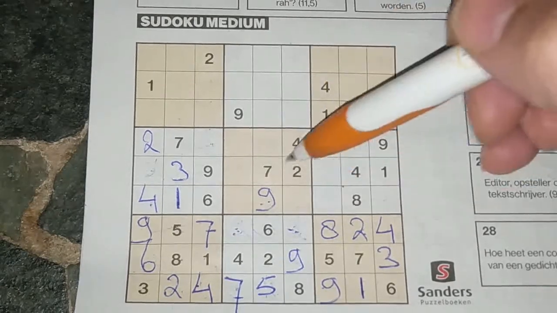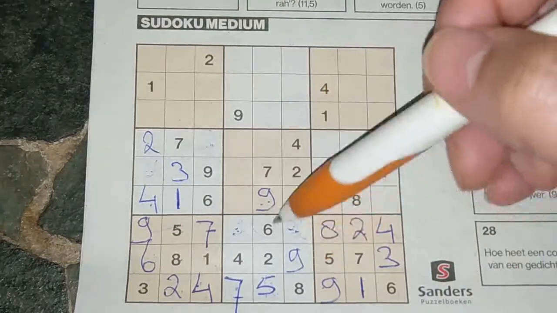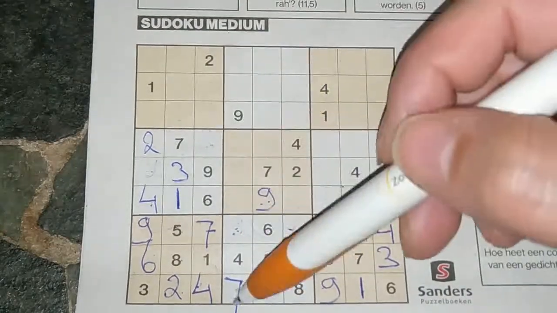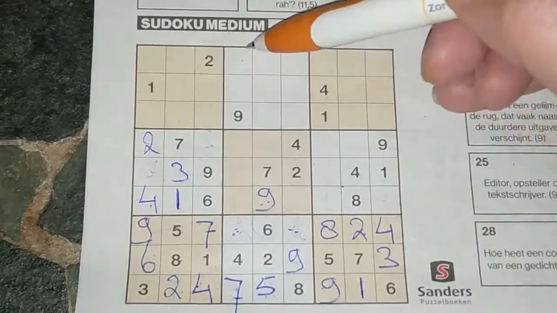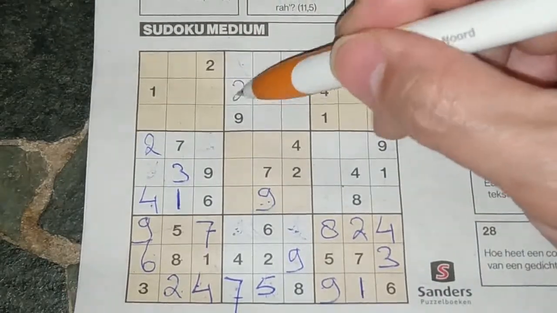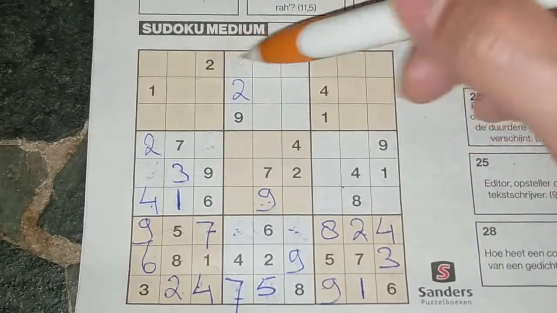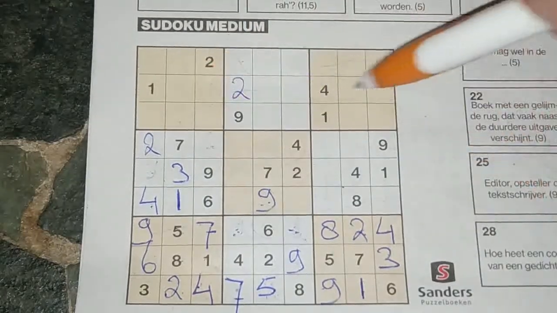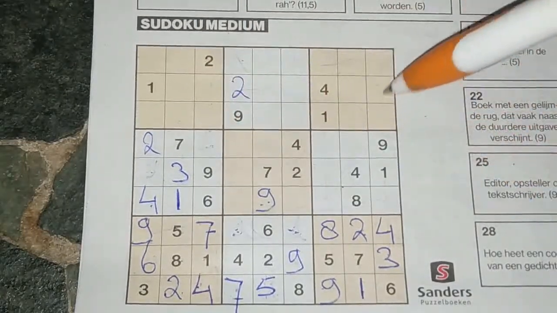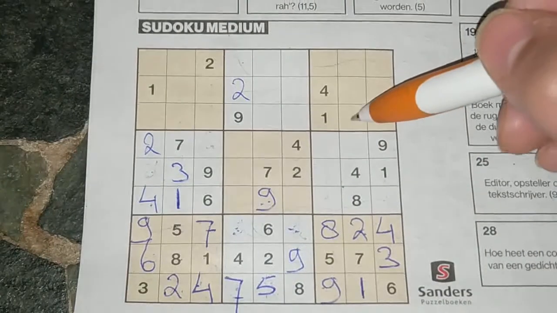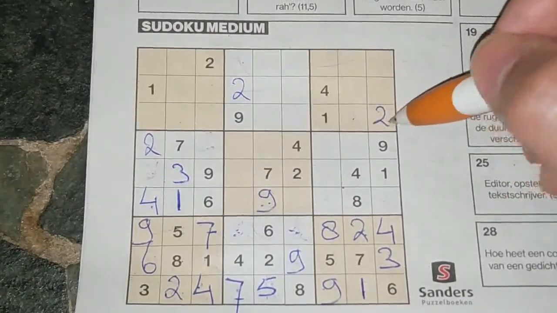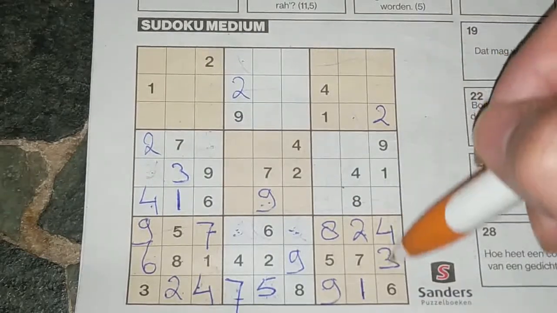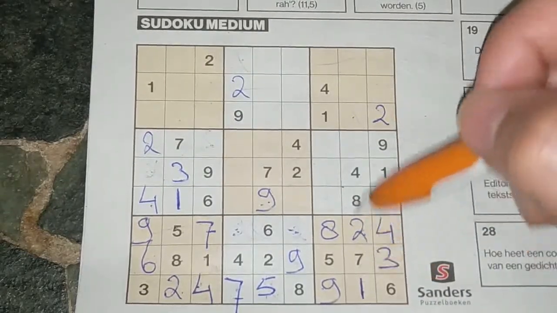Alright. The 2 in this column, the 2 in the middle column. So in this column, the only two places for 2 are here or there. But I see here 2, no 2 there. 2 should be here. 2 in the first row, 2 in the second row. So in the third row, the only two places for 2 are here or there. But I see here 2, no 2 there. 2 should be here.